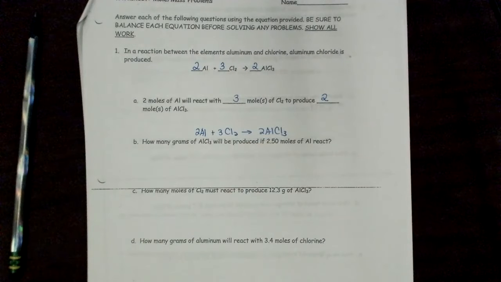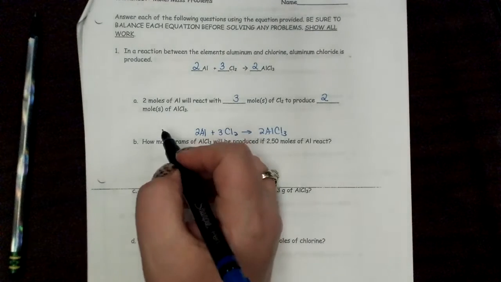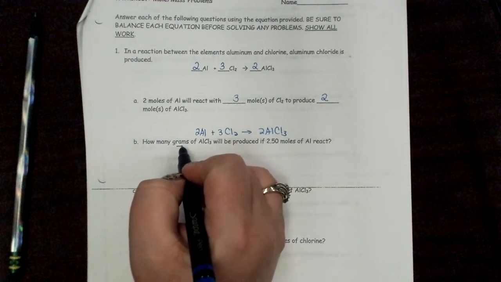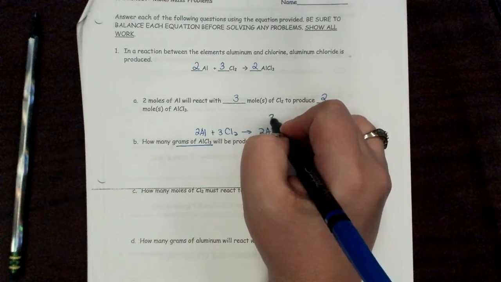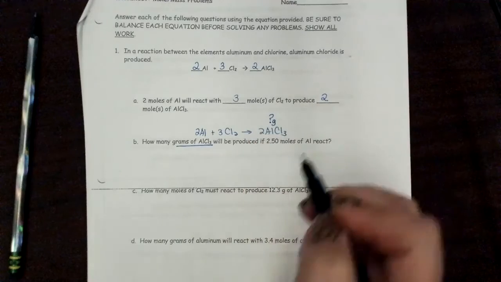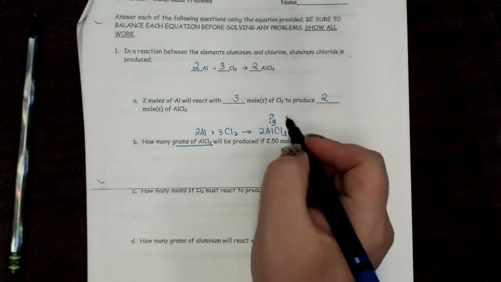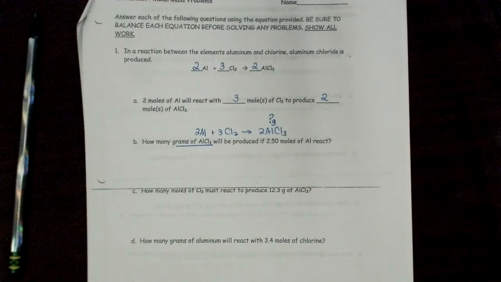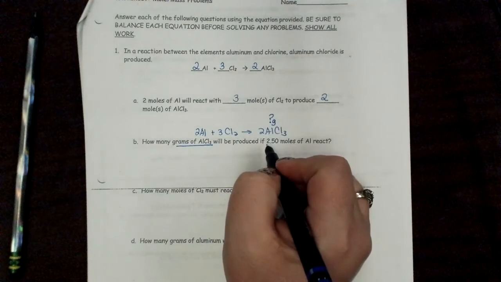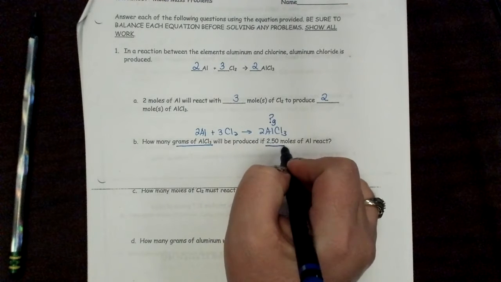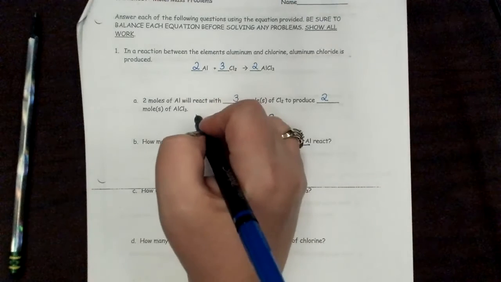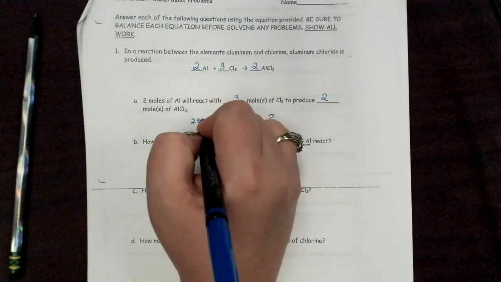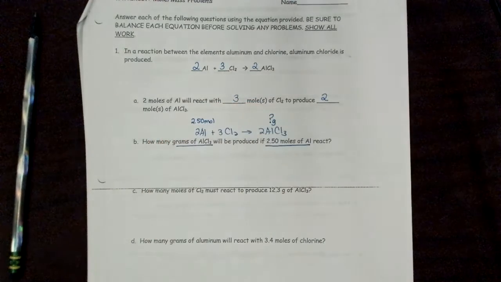And just like we did before, I'm going to look at what's given and what is unknown. So they're wanting me to find grams of aluminum chloride. So right above aluminum chloride, I'm going to put question mark grams. So that way I know that this is what my target is. And then they're telling me that I have 2.50 moles of aluminum. So right above my aluminum, I'm going to put 2.50 moles.